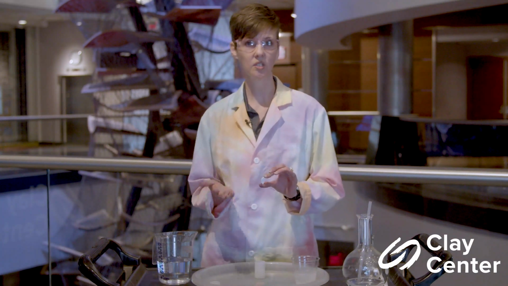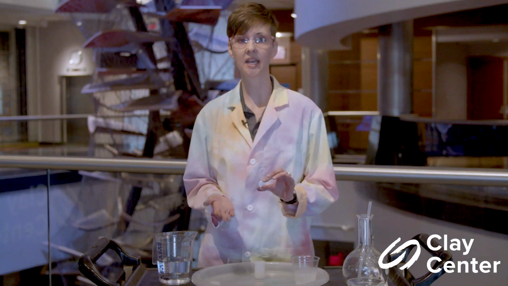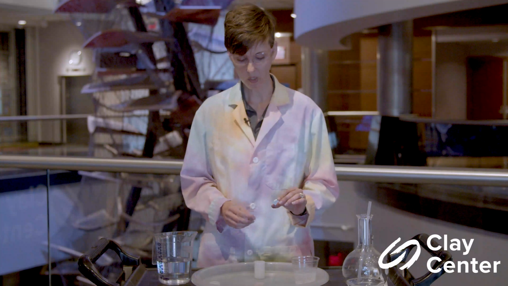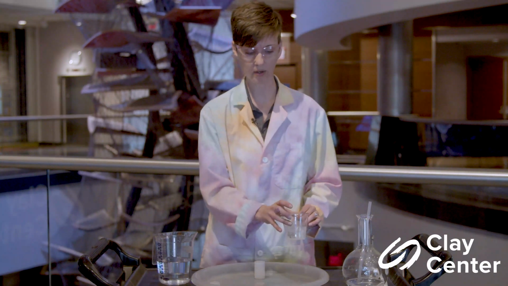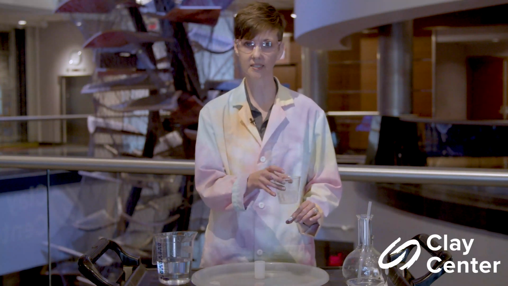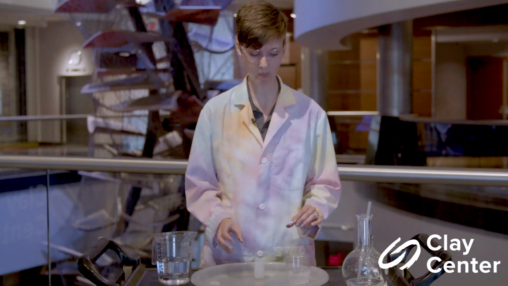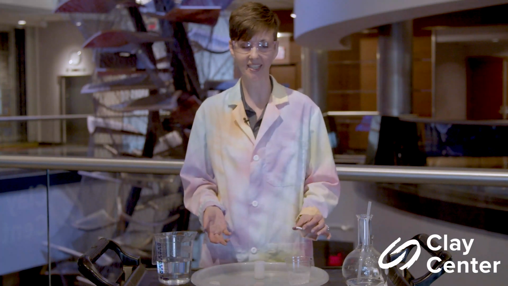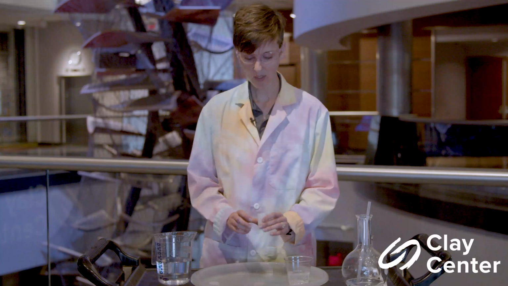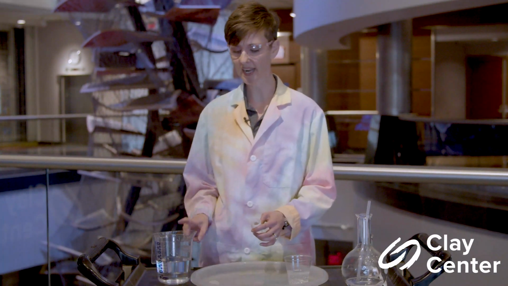Two of the active ingredients in it are citric acid, which is like the vinegar in the experiment, and it also has sodium bicarbonate, which is like baking soda. So whenever you mix it with water, those chemicals react and it creates those bubbles, just like a vinegar and baking soda experiment.